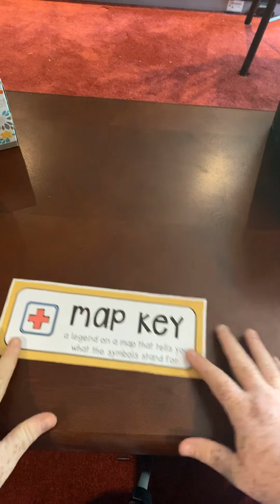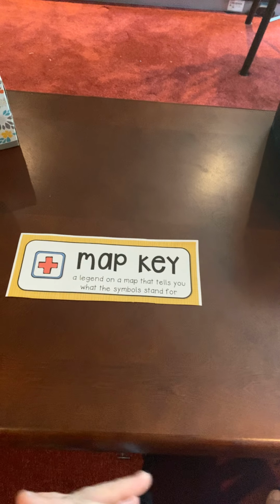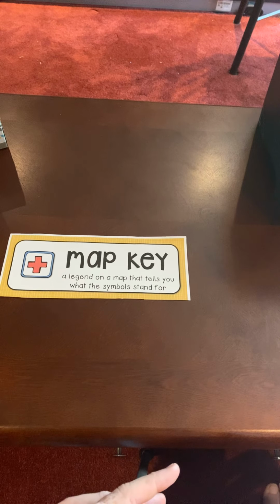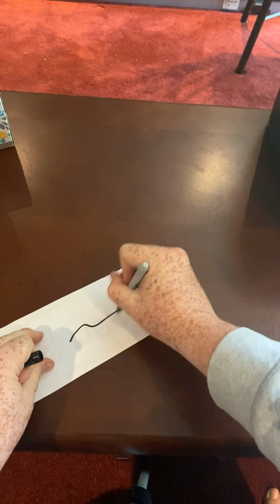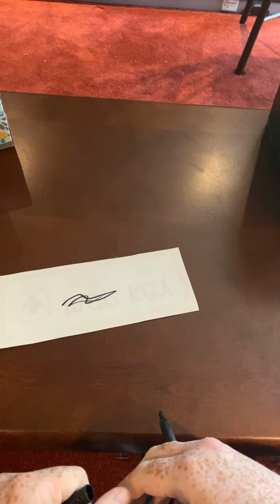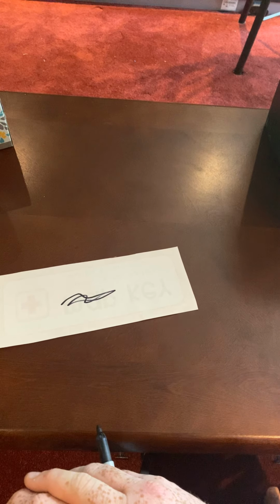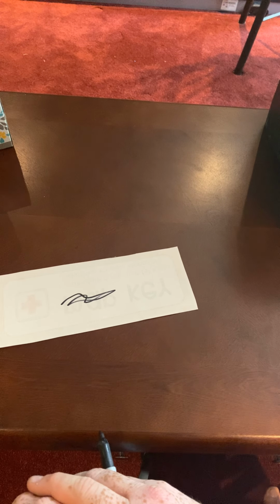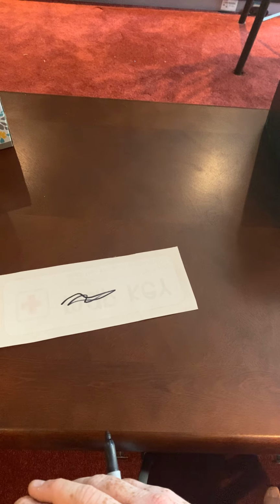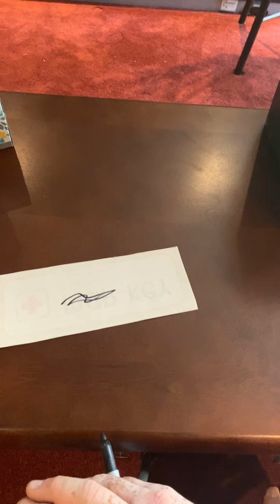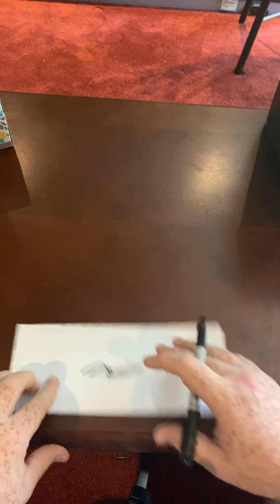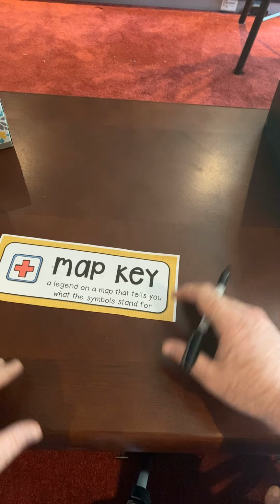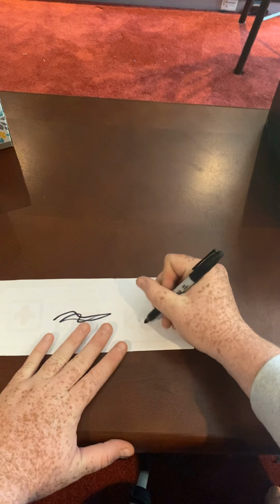Another, I think one of the most important things on a good map is what's called a map key. And a map key is a legend on a map that tells you what the symbols stand for. If you see a random symbol on a map, that's just this. Without a map key, you're going to sit there and say, okay, well, I guess that could be a river. I guess that could be a mountain, or it could just be a scribble. Maybe there's a scribble on the wall somewhere. But a map key is a legend on a map that tells you what the symbols are for. So on the map key, maybe that's on the map.